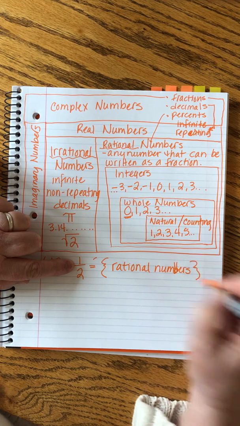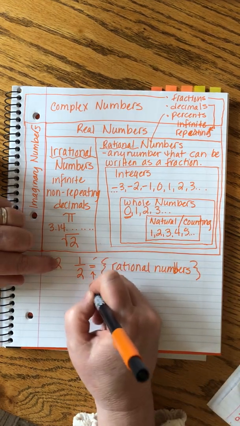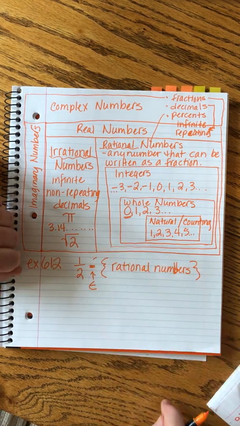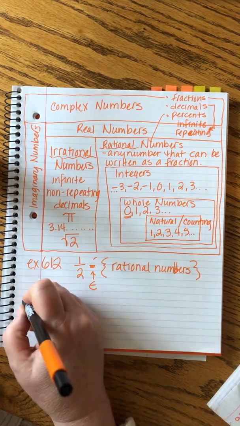Or we can write it as "is an element of." That's the better way to write it. I shouldn't write equals. 1/2 is an element of the rational numbers. Oh, okay.